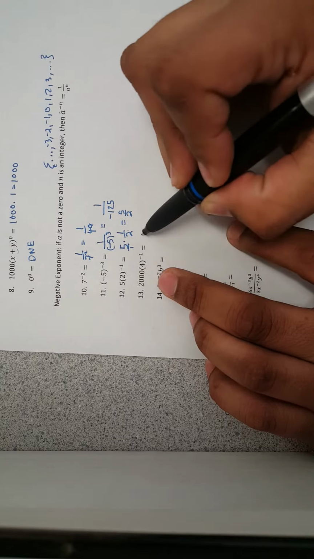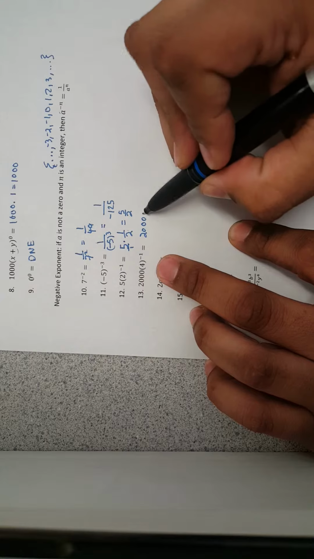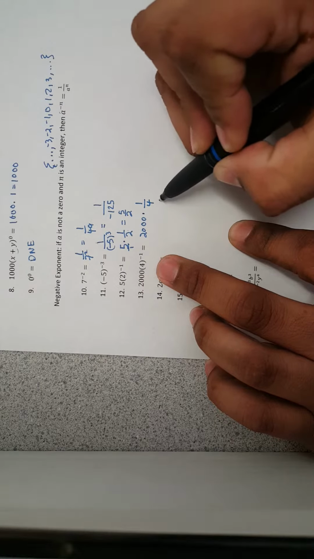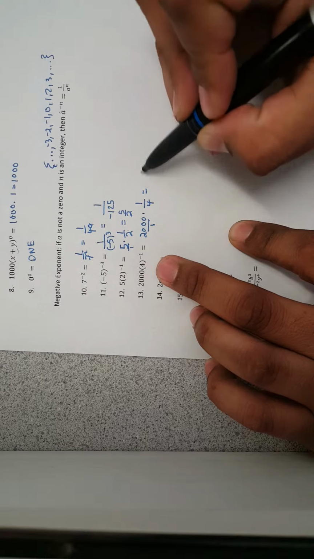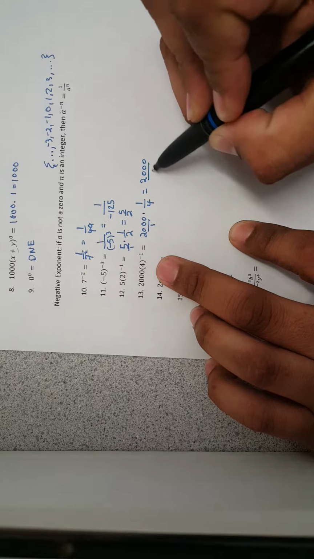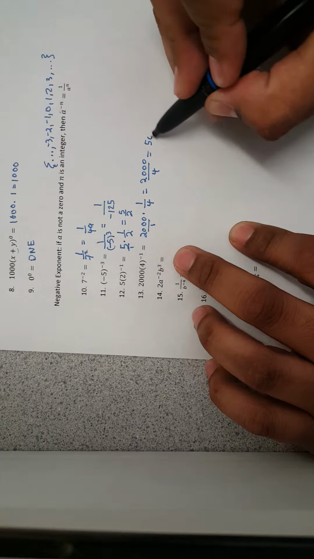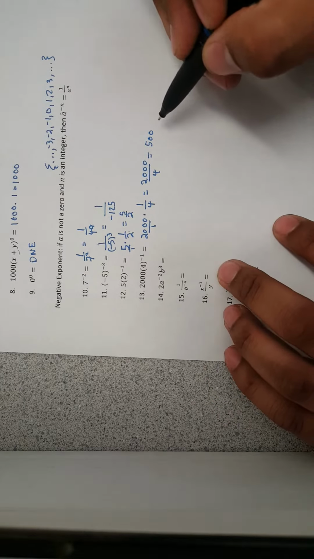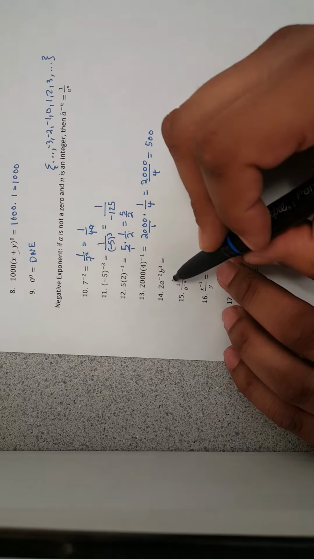All right, what about this one here? We have 2,000 not being raised to the negative 1, but the 4 is being raised to the negative 1, which makes it 1 over 4. So it's basically just like this example above, multiply straight across, and then we can reduce. So this ends up being 500, because 2,000 divided by 4 is 500.